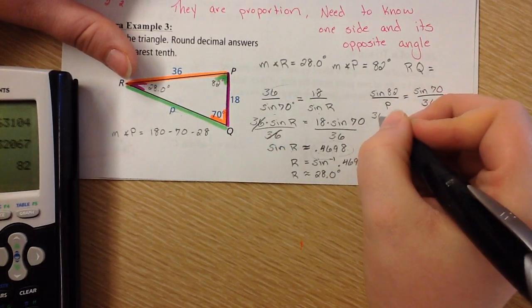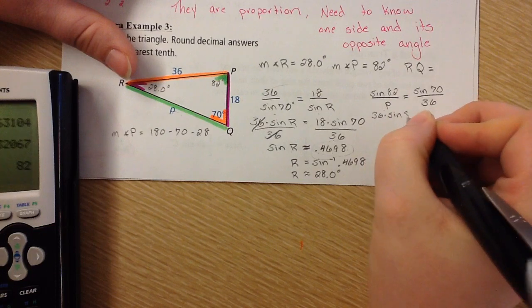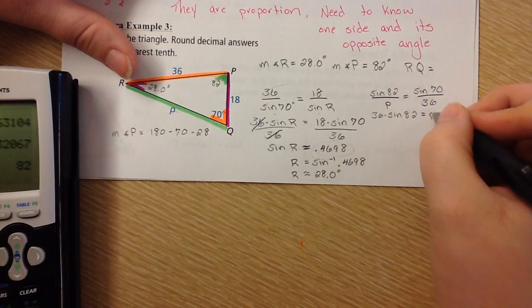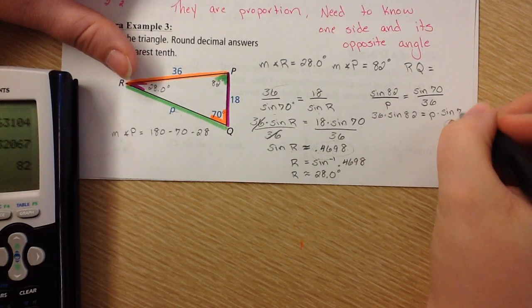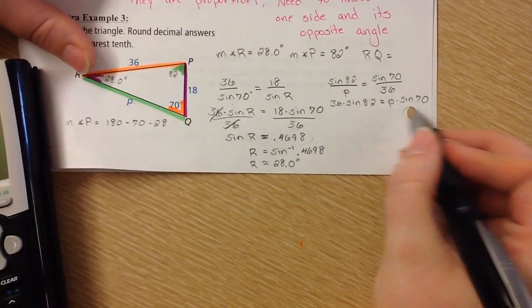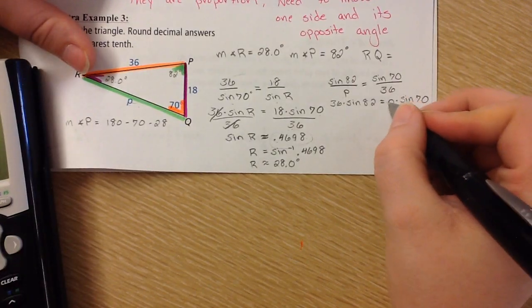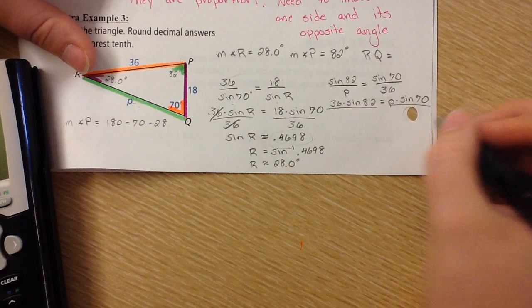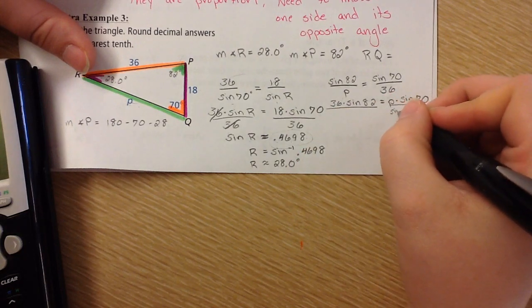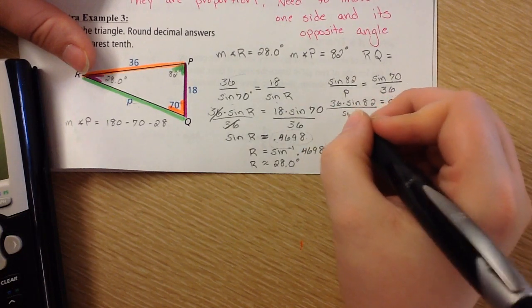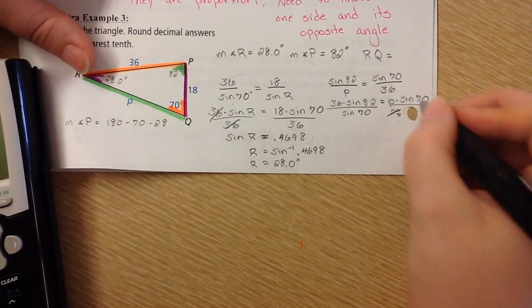So I'm going to take 36 times the sine of 82 equals p times the sine of 70. Again, the sine of 70 here is just a number. So I have p times a number. So to get p by itself, I need to divide both sides, running out of room, by the sine of 70. Okay, so those will divide out.